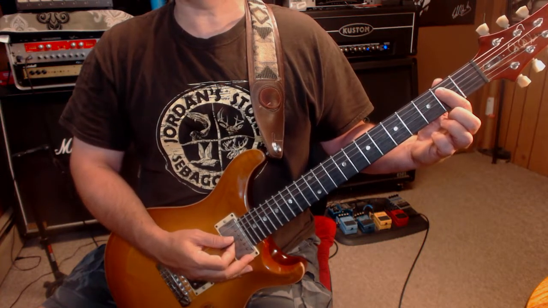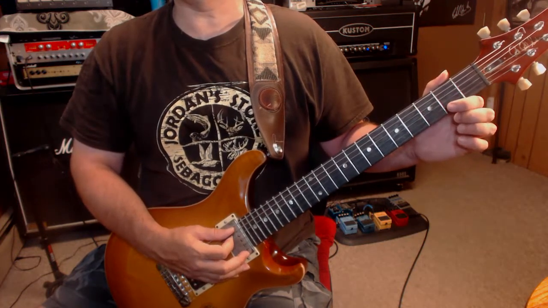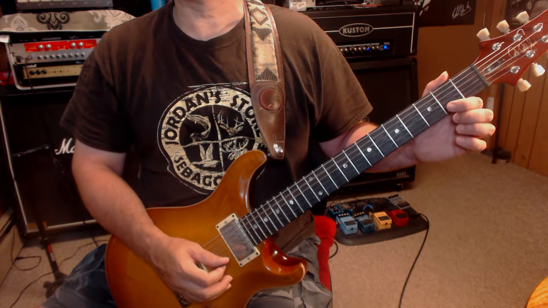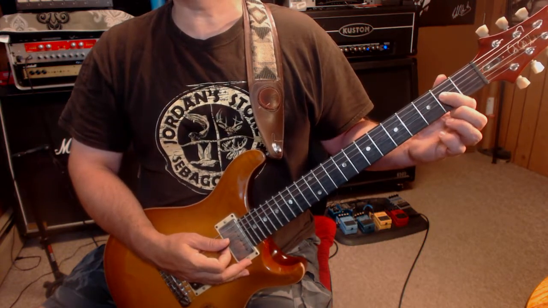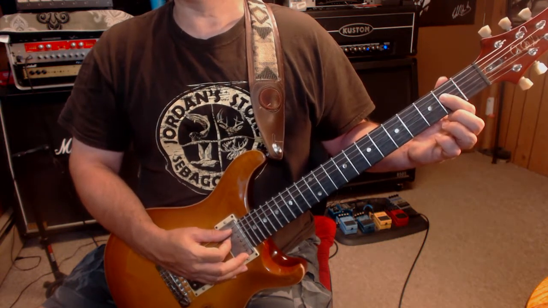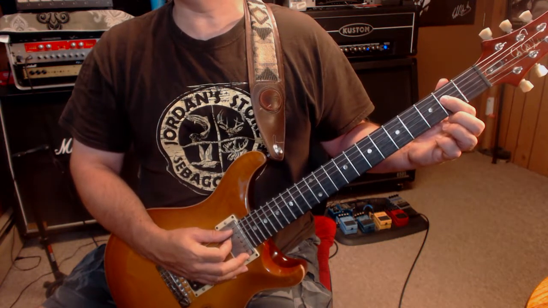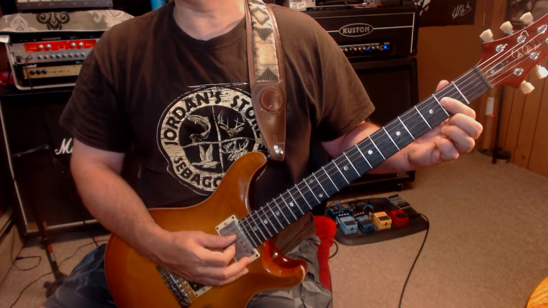That is our E5. Now if we want to play an A5, we play our open A string, and then on the string below that, the D string, we play the second fret. So we have our open A string, which names our chord, and then our second note here.